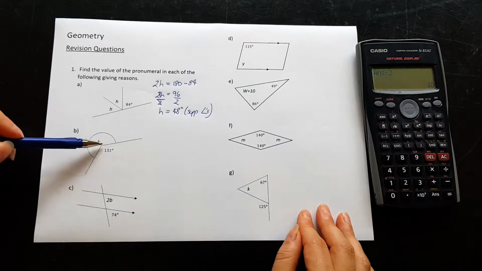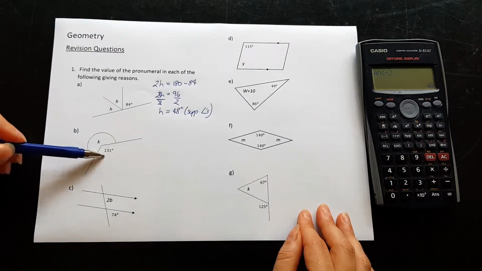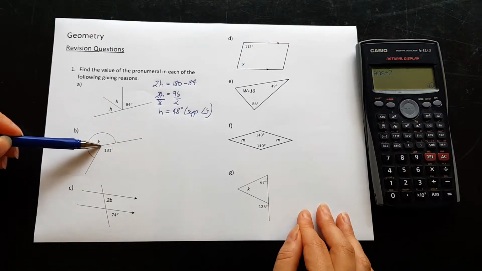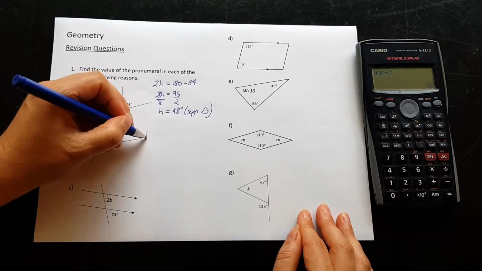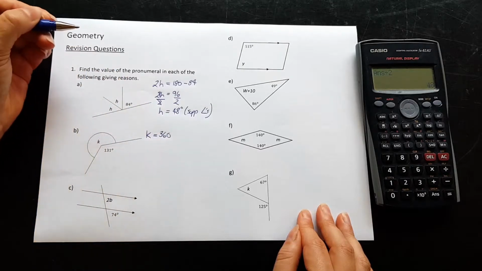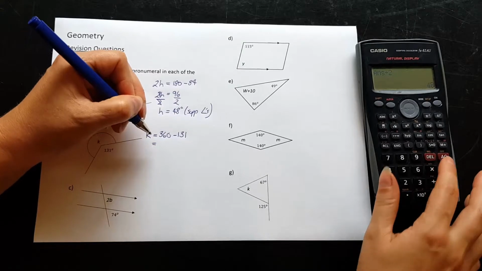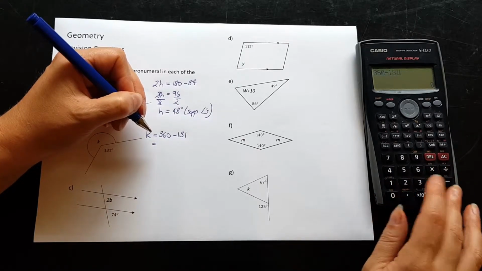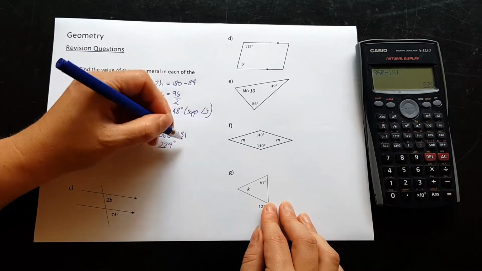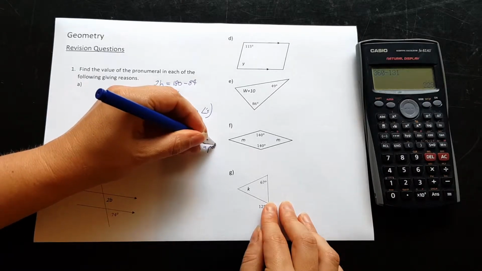Question 2. We have a very large angle and a slightly smaller one. But those angles are going all the way around a point. This is angles at a point. So to find k, angles at a point are always equal to 360 degrees. So I start with 360 and I subtract off the 131. 360 minus 131 is equal to 229 degrees because of angles at a point.